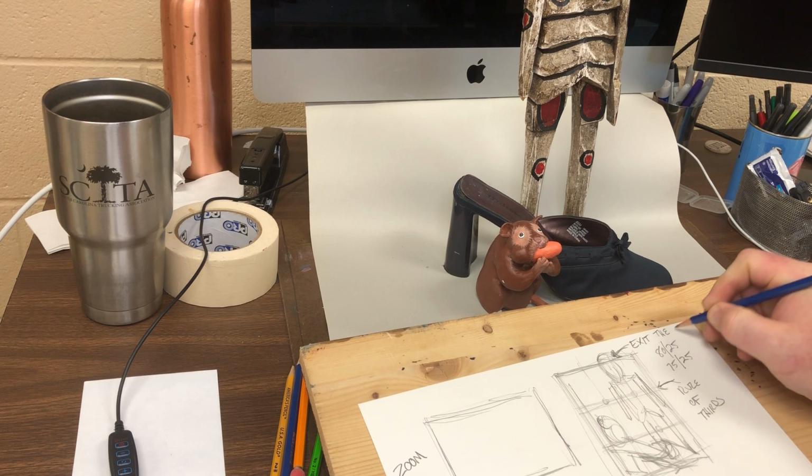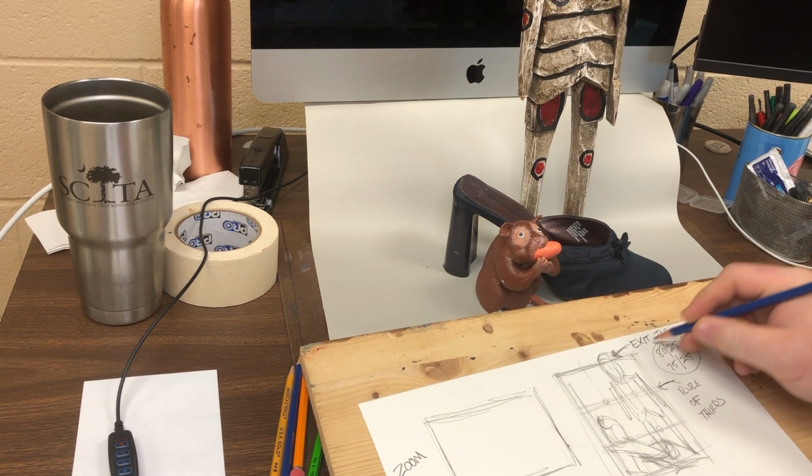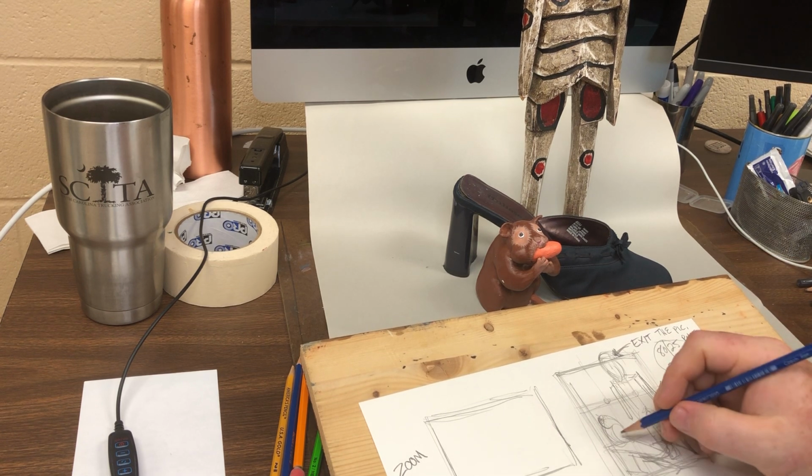Exit the picture plane. We've got a good balance of positive and negative space. We've got objects overlapping.